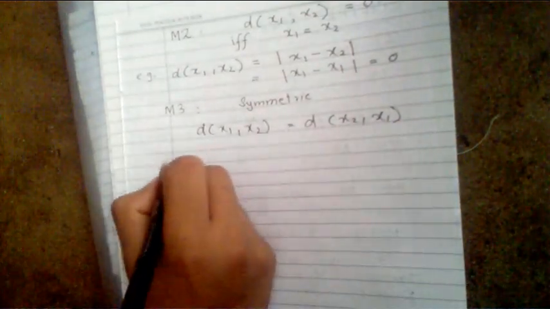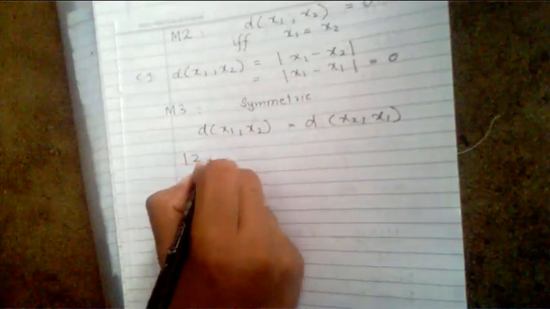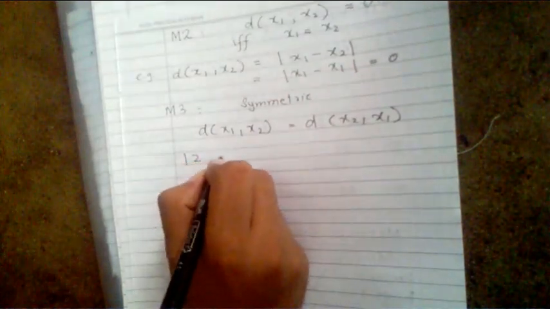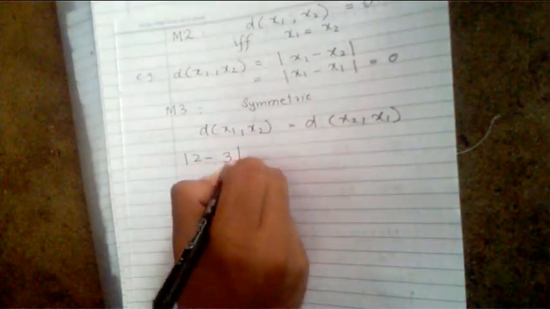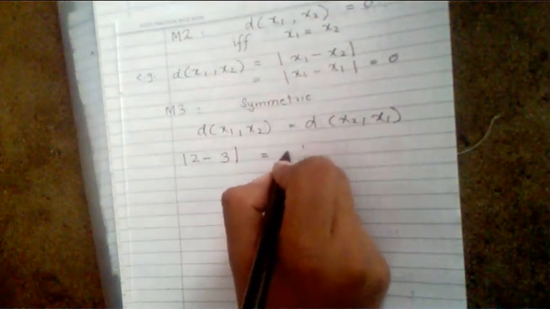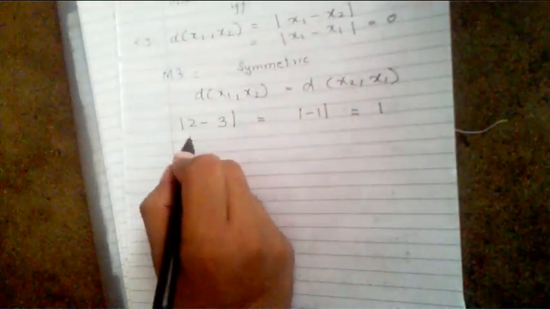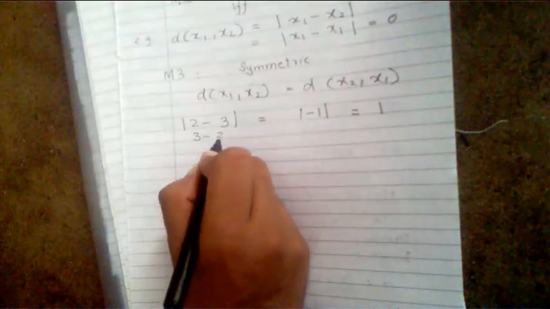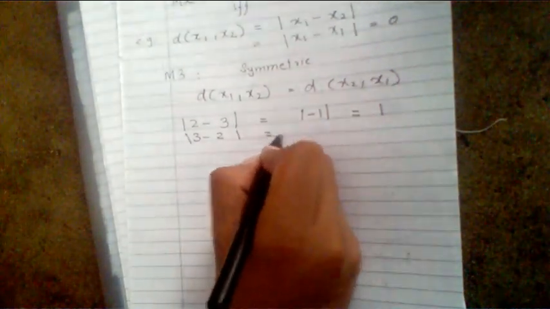For example, the distance between 2 and the point 3 is equal to the absolute value of minus 1, which is 1 unit. Similarly, if we interchange the order, we get the same answer, 1. This is what is meant by the symmetric property.